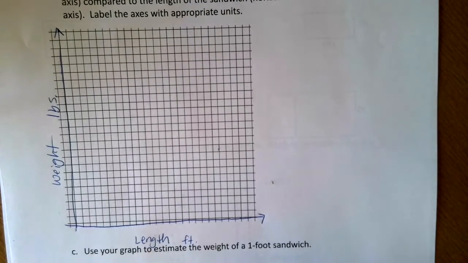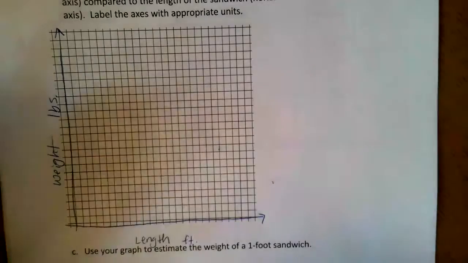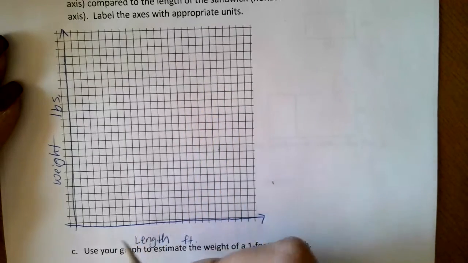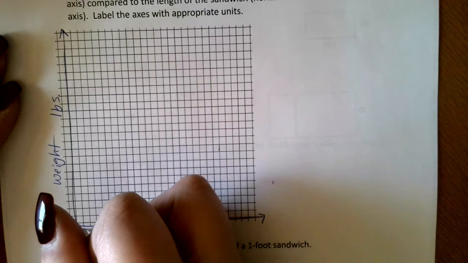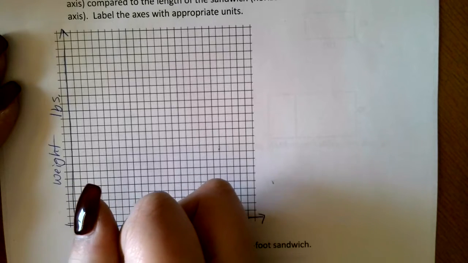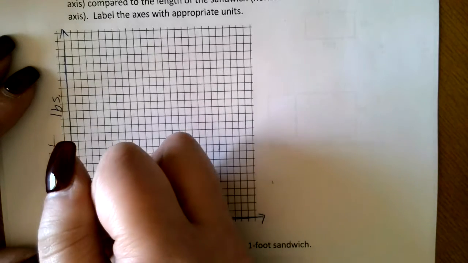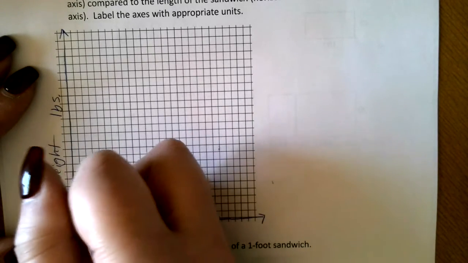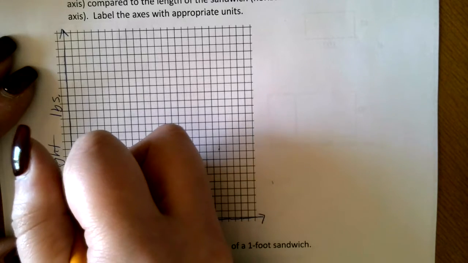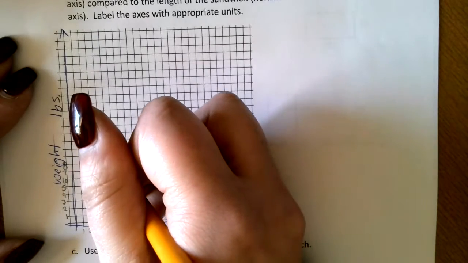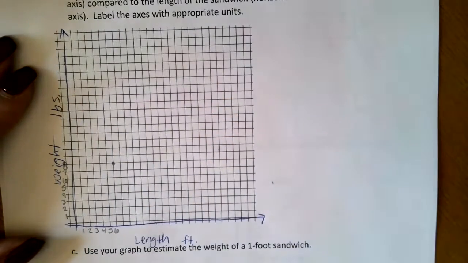All right, so we drew the graph, the weight of the sandwich. Okay, so we have a 6-foot party sandwich, and it weighs 8 pounds. So I'm just going to label these by 1. So 1, 2, 3, 4, 5, 6. And then it weighs 8 pounds. So 1, 2, 3, 4, 5, 6, 7, 8. Okay. So there's our first point, right?